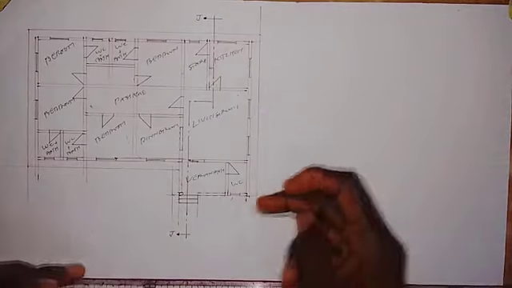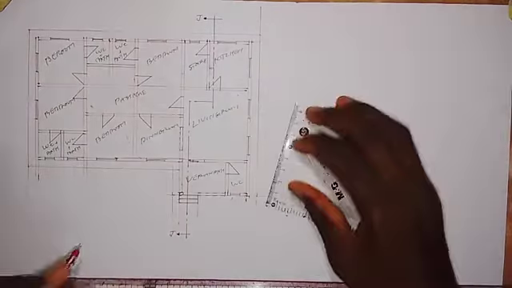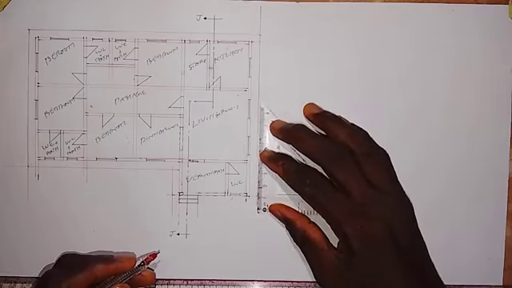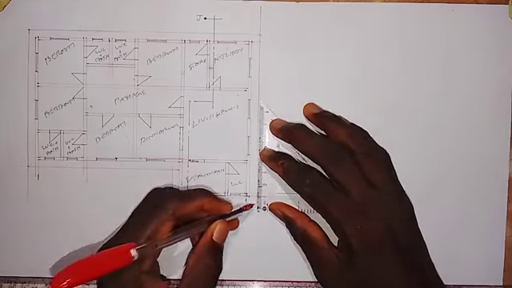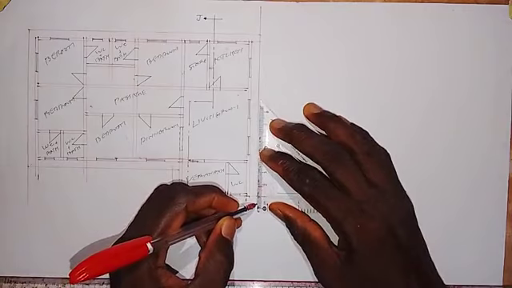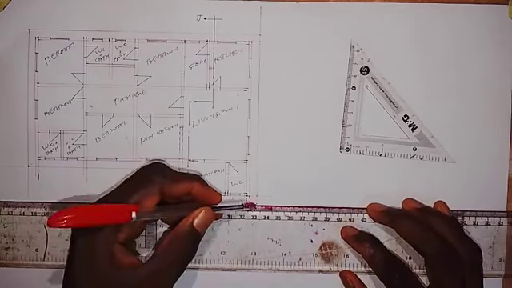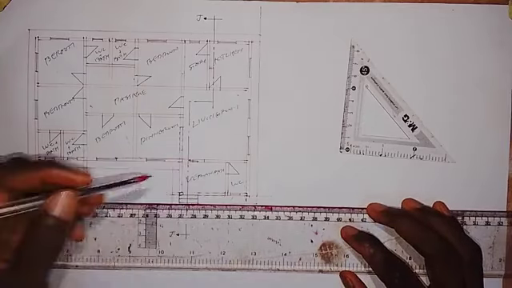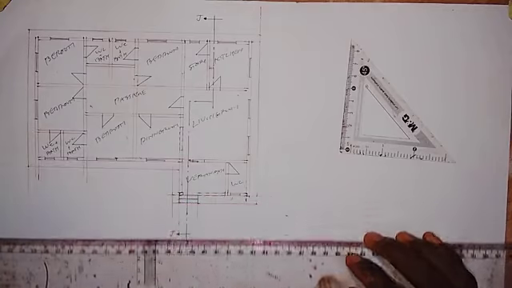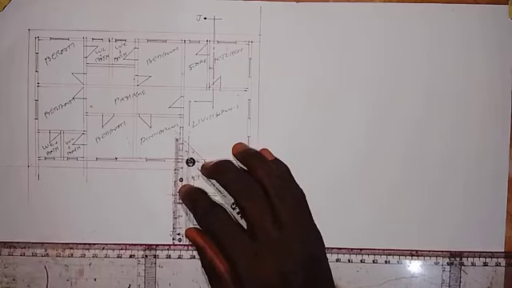It remains this front part. I'm taking 6 from here. This is 6 millimeters. I'm going to draw this line. All right, so we have this.